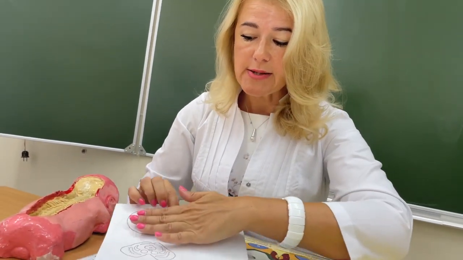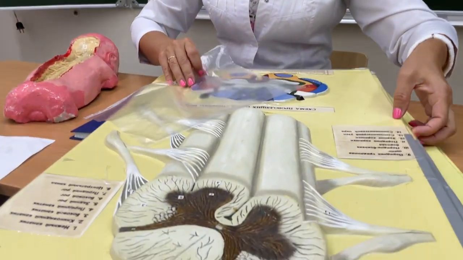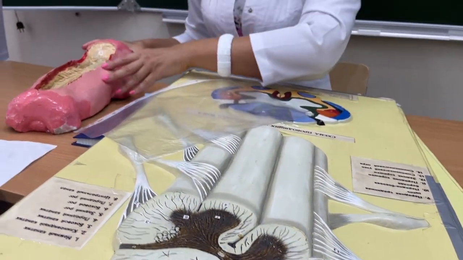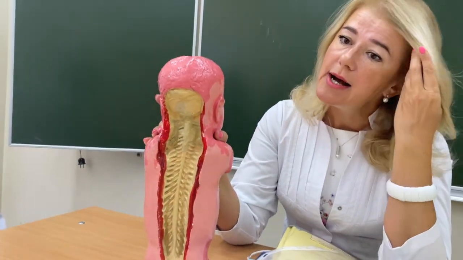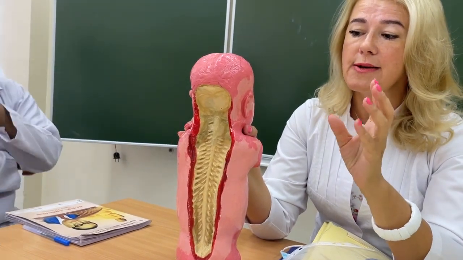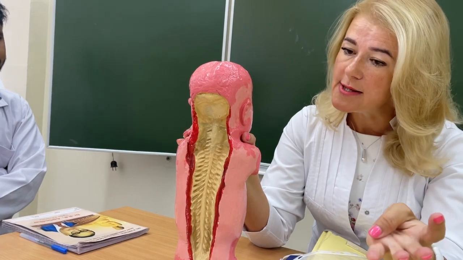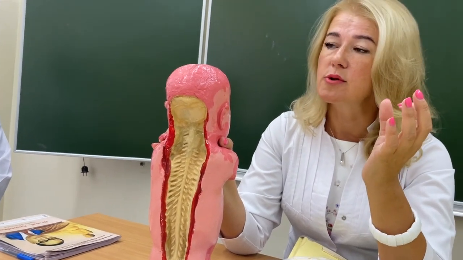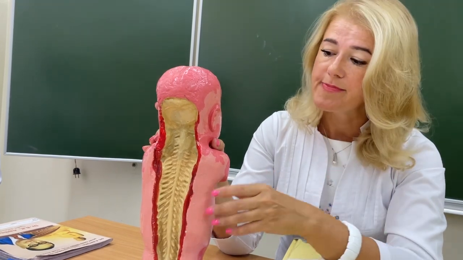But before the internal structure, of course, we'll talk a little bit about the external anatomy of the spinal cord. And actually, you see, different parts of the brain are also described by a certain plan: to start with external anatomy, afterwards we'll talk about internal anatomy, and of course functions.